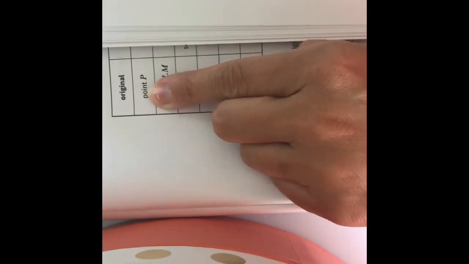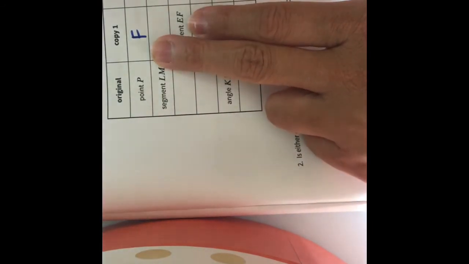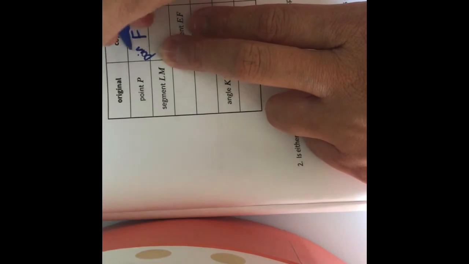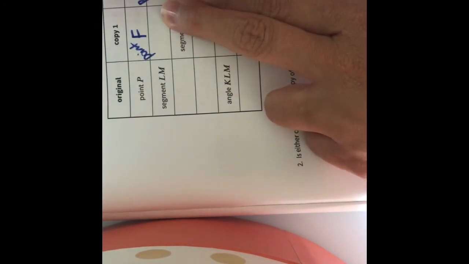All right, so 21. It says the original angle is P, so we have to find P on the original. It's right here. On the copy, this is going to be F for copy 1, and for copy 2, it's going to be Z. So we're going to write point F, point Z. And then line segment LM on the original is from here to here.